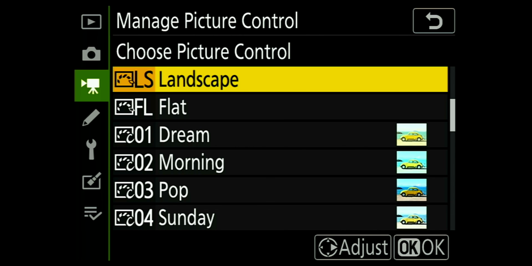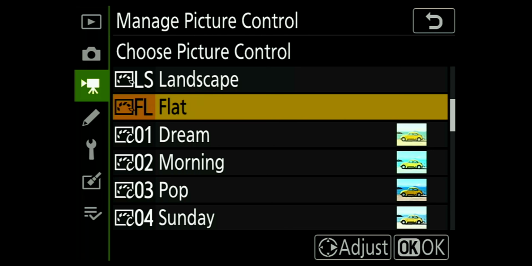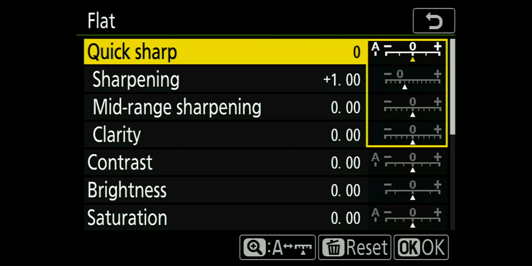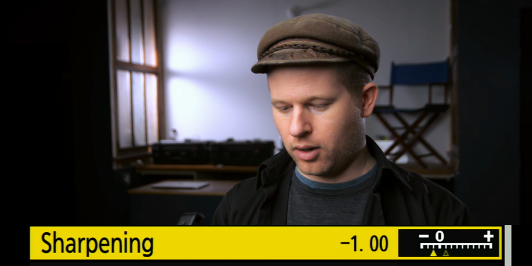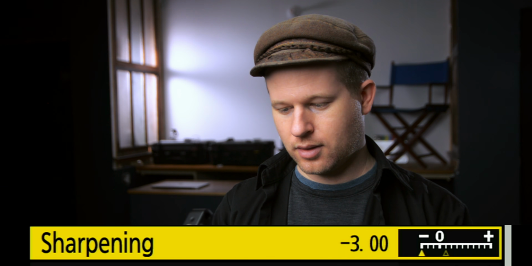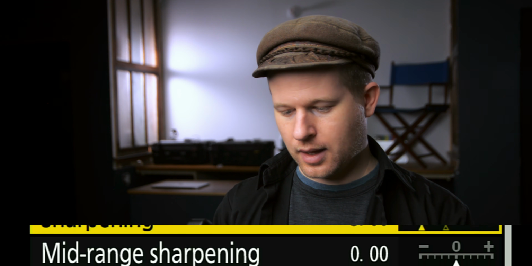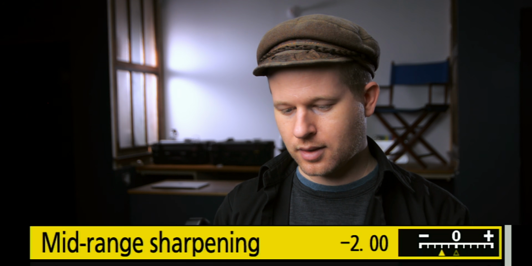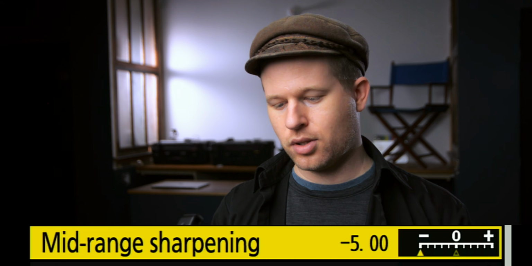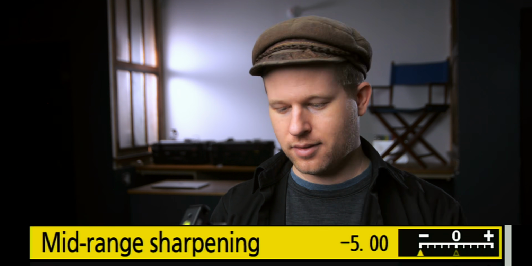Theoretically, it doesn't matter what profile you start with, but I would recommend starting with a flat profile because I have found that even when you set all the settings to the same, different base profiles do affect your final color profile. Moving down into sharpening, we'll move that all the way down to -3. Mid-range sharpening, bring that all the way down to -5.